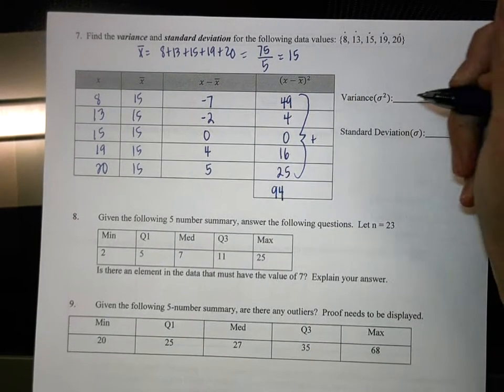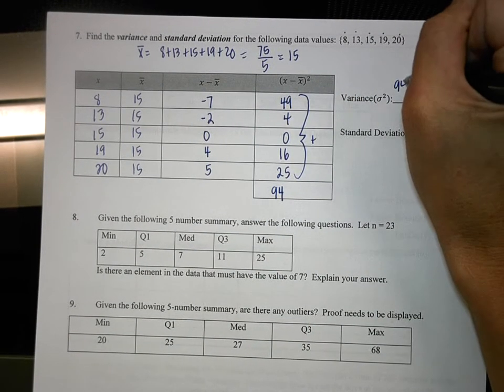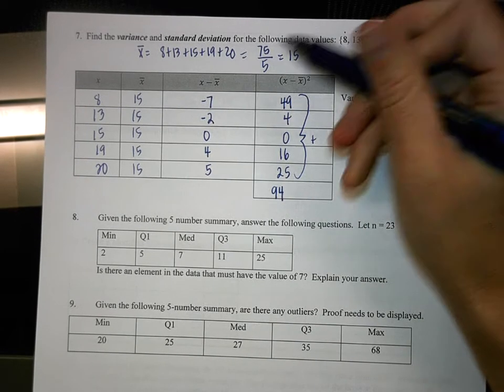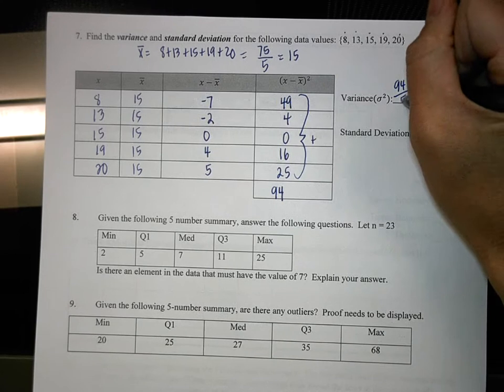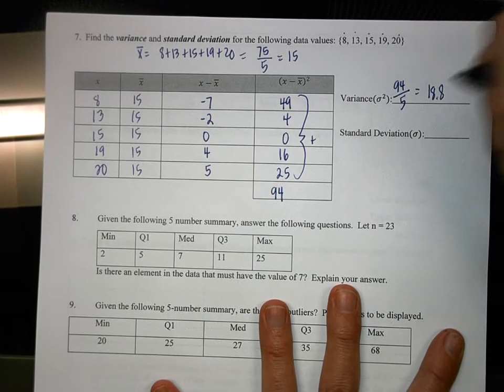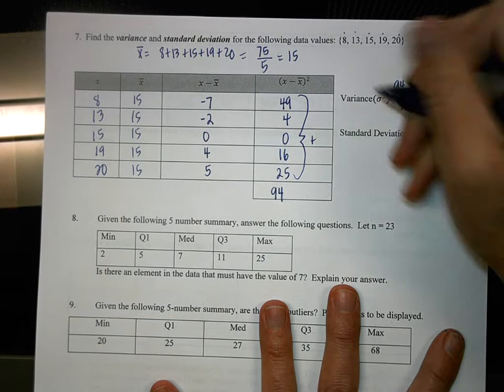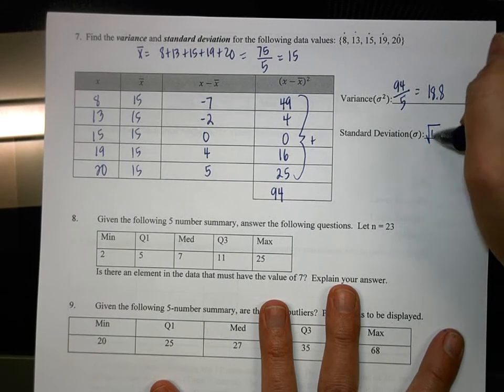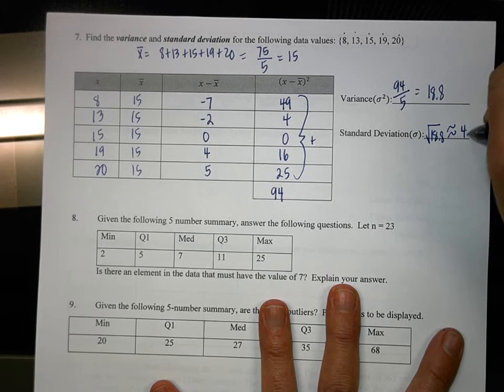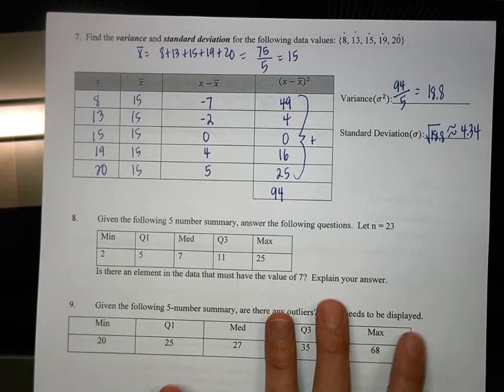In order to find your variance, though, remember that you're taking that number and you're dividing it by how many pieces of data we have here. And again, just as before, we have 5 pieces of data. And 94 divided by 5 is 18.8. In order to find the standard deviation, we take the square root of 18.8, and that is approximately equal to 4.34 when you round it to the nearest hundredth.